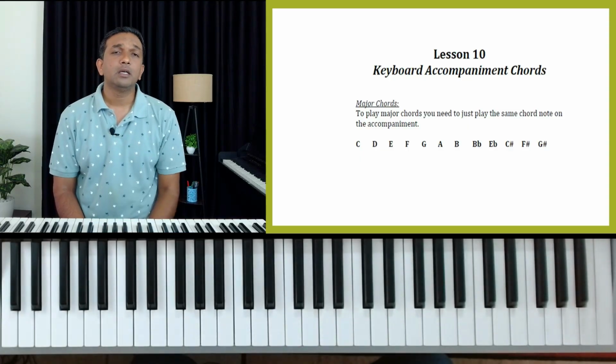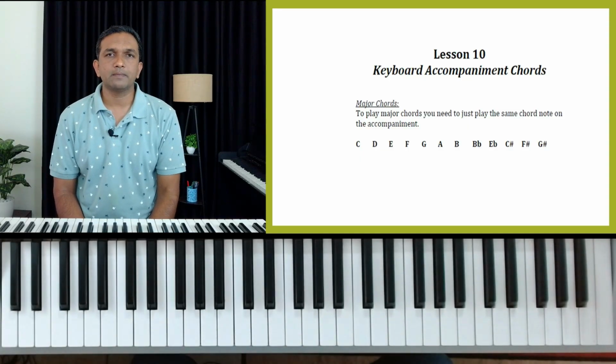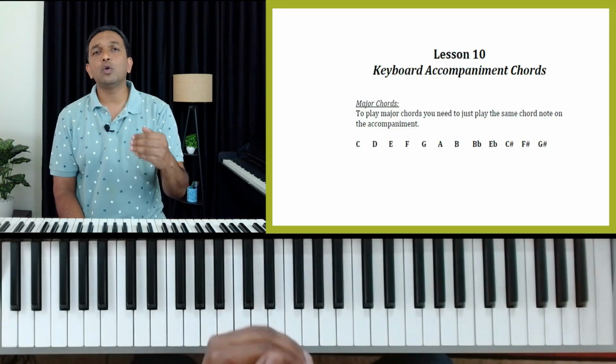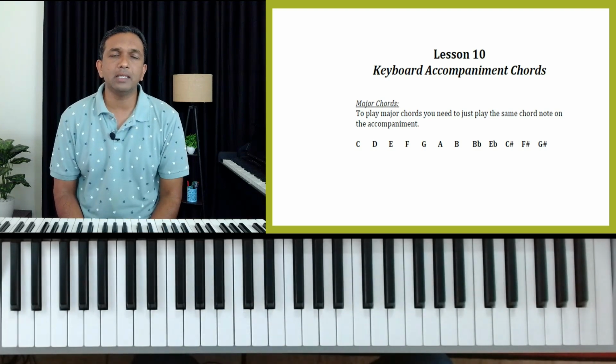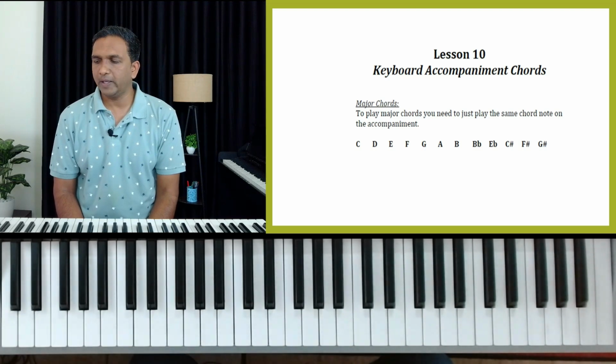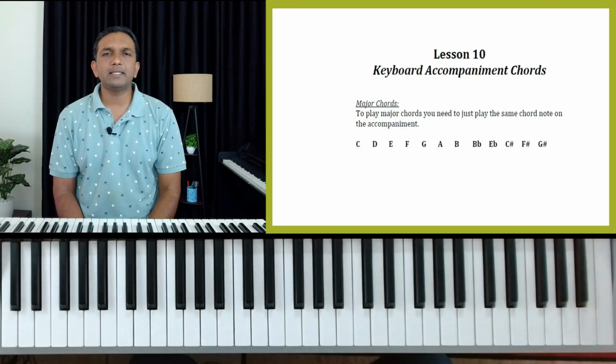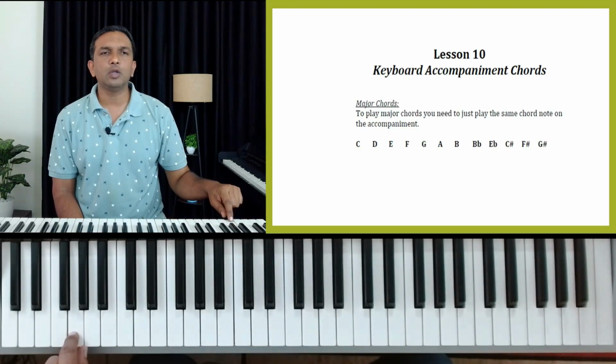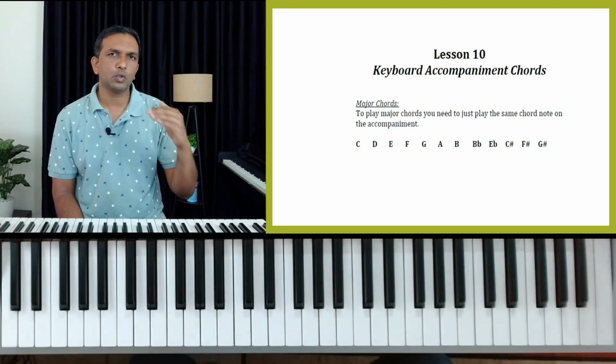And this is the most accurate way of playing the chords. But we have to also know what other options are available in the keyboard. So keyboard accompaniment chords are useful in that way. So to play the major chords, just play the note, whichever chords you want.